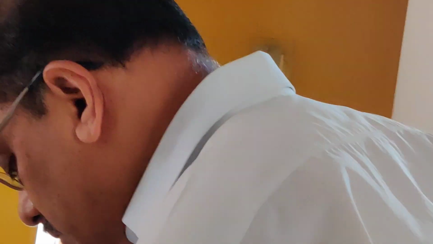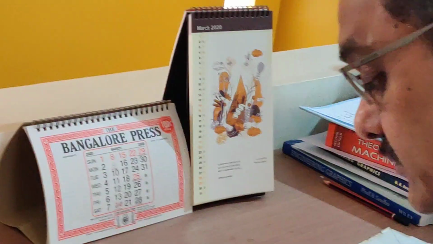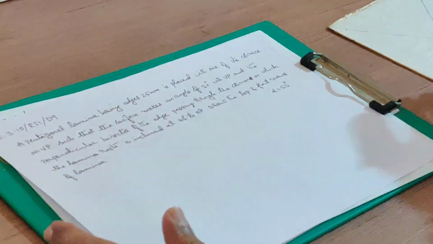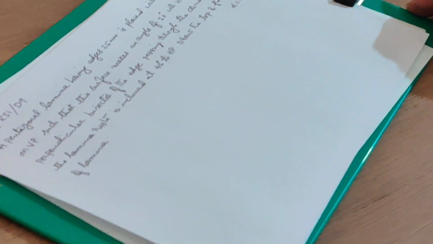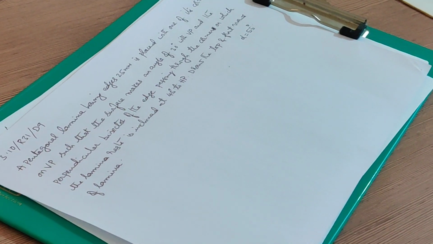Now I am going to demonstrate problem number 2.3.10, which belongs to drawing number 9. Please watch carefully how I am going to solve this problem. So this is a pentagonal lamina.